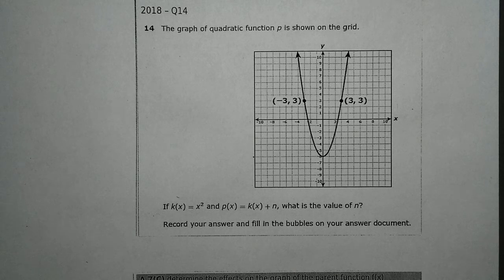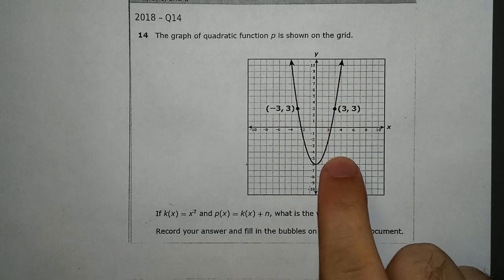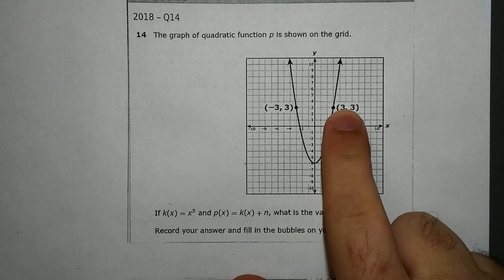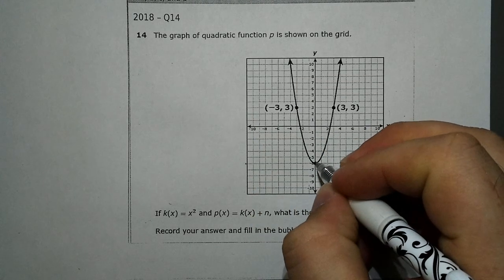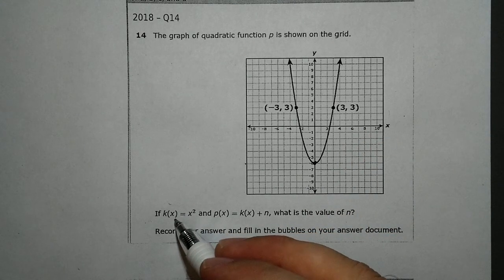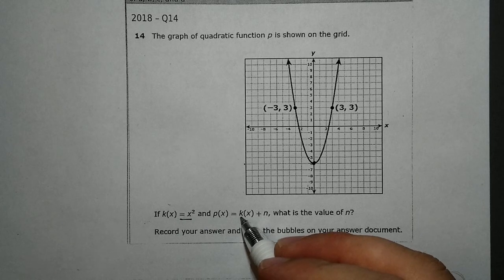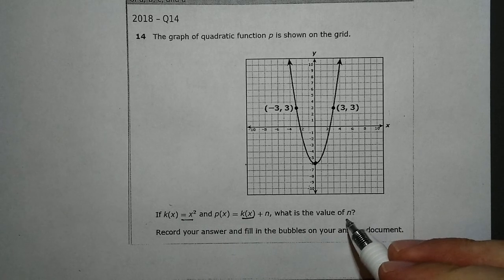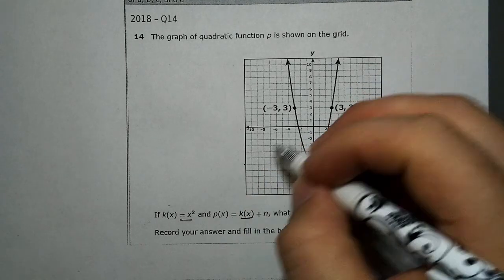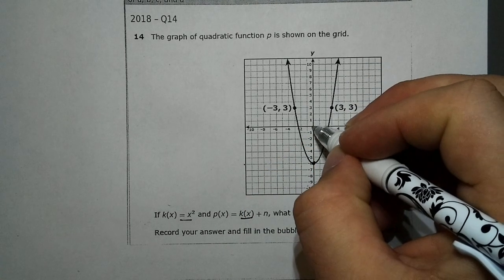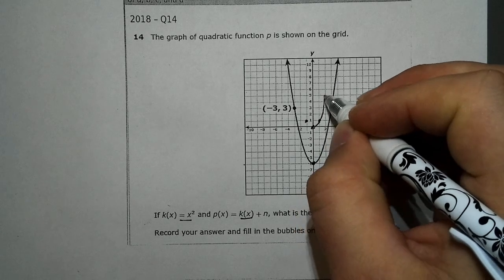Okay, so on this question it says the graph of the quadratic function p is shown. We've got negative 3, 3, and the vertex is down here at 0, negative 6. It says if k of x equals x squared and p of x is k of x plus n, what is the value of n? Well, k of x would be x squared, so it's this one here. It's your basic quadratic, right?